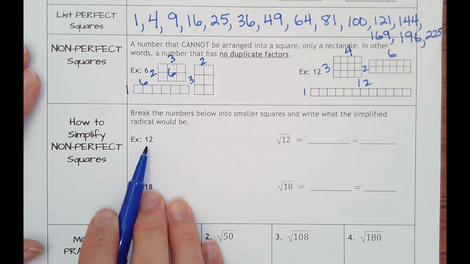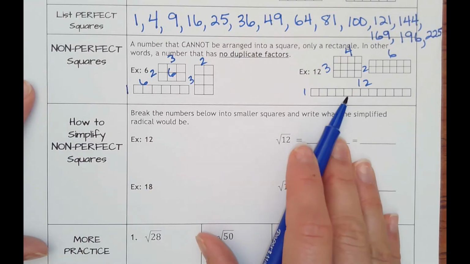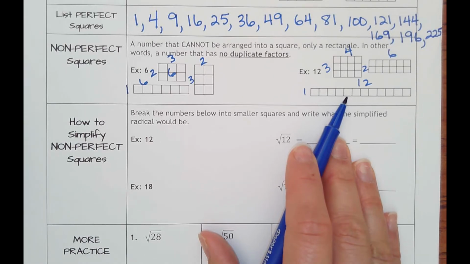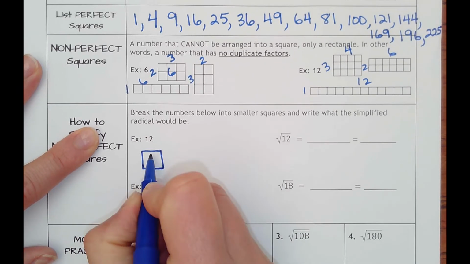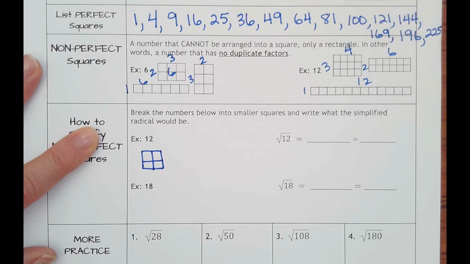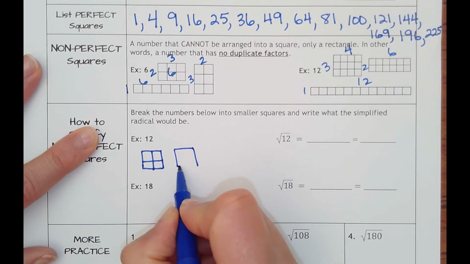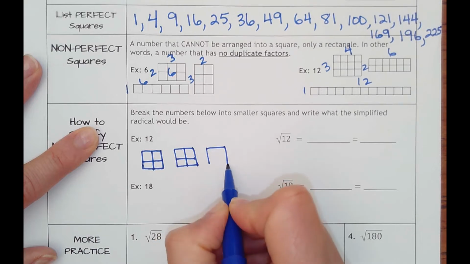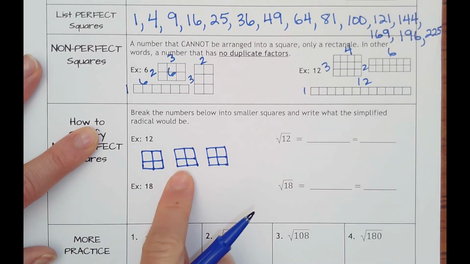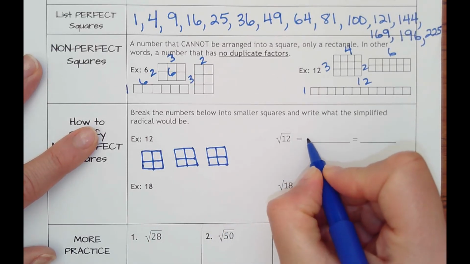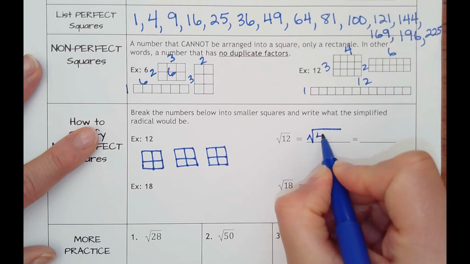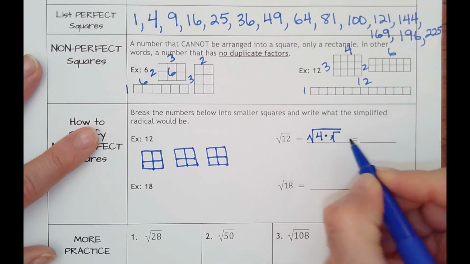So what I want you to think of is we just proved that 12 would not make a perfect square. But I could use a smaller square size or shape and then have multiple of those. So I want you to think about having a square with 4 little squares in it. So that would be 4. And then I'd have another 4 and another 4. So I broke them down into squares, but now I have multiple of them. I have 3 of them. So what you're going to do is rewrite the square root of 12 as the same as the square root of 4 times the square root of... I don't know why I put another square root there.